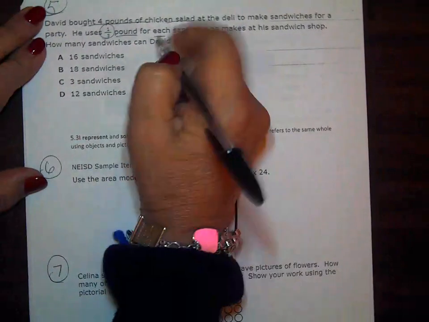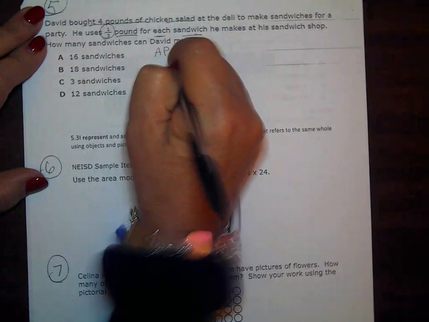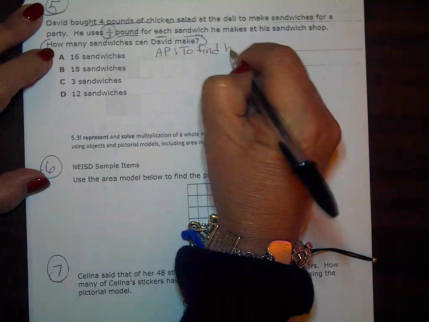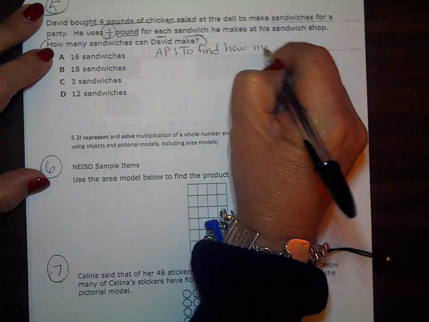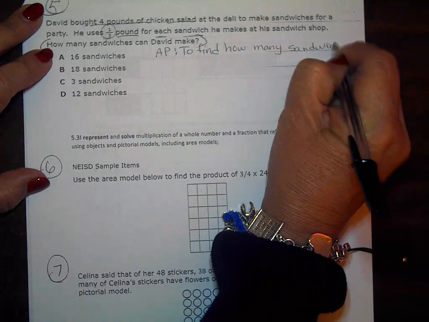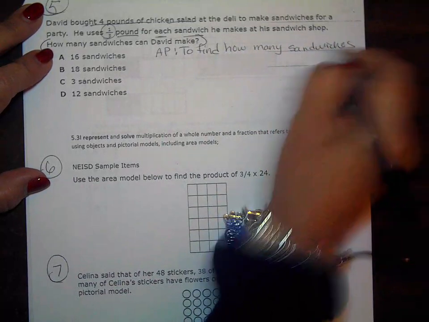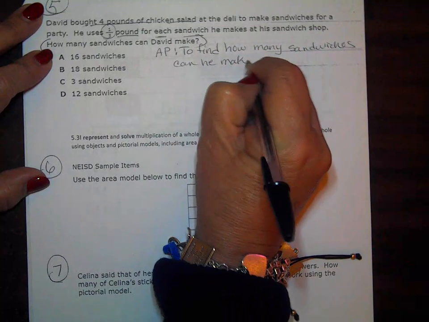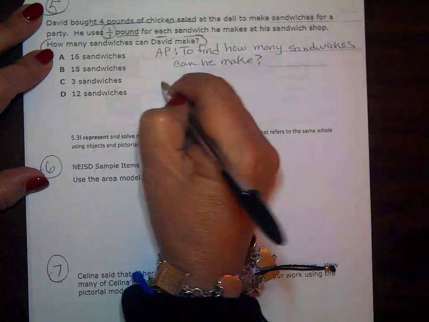All right. So my author's purpose, I'm right here, to find how many sandwiches can he make? All right, my facts that I know.